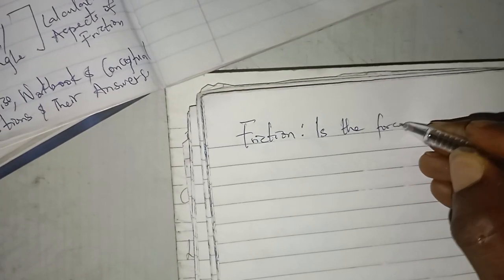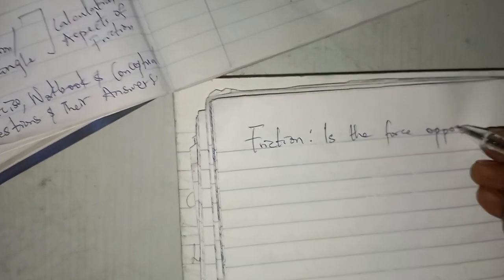So friction, I normally tell my friends and my students that friction is simply the force opposing motion.